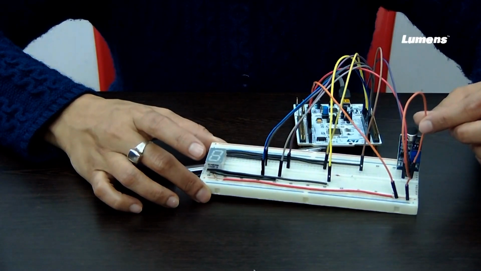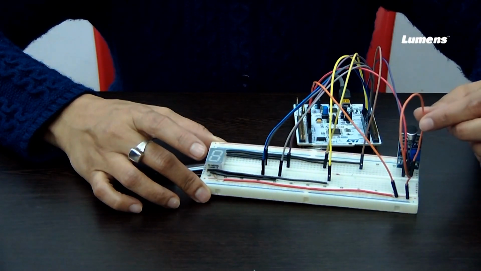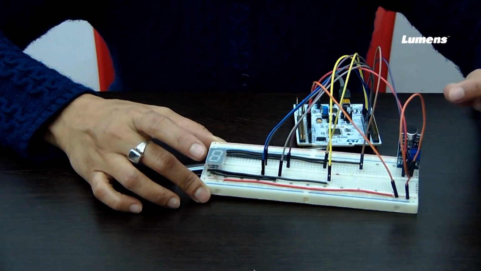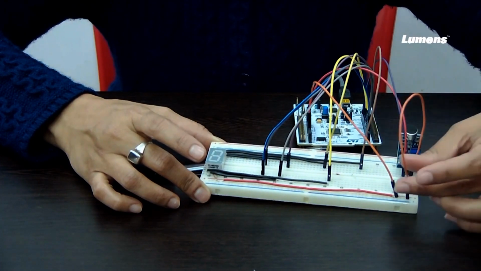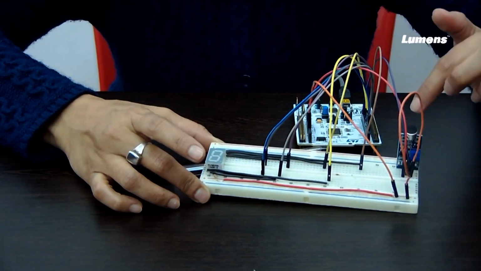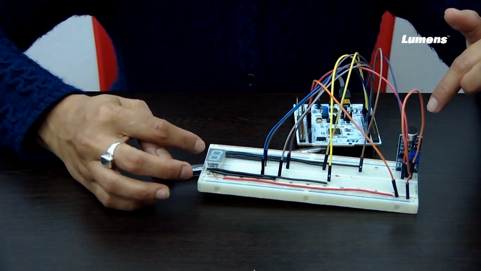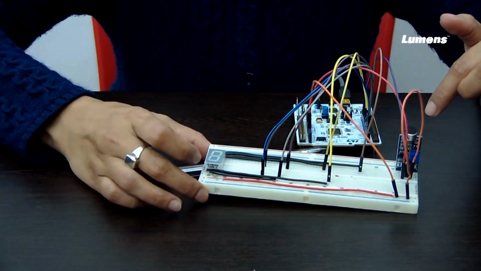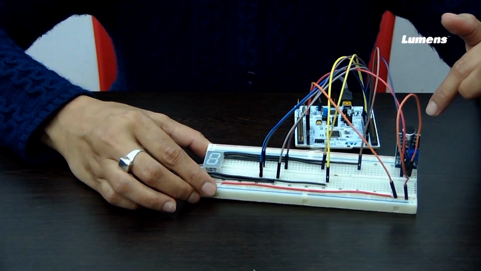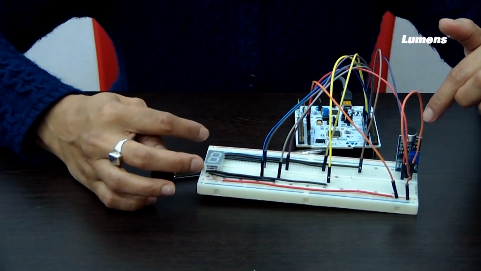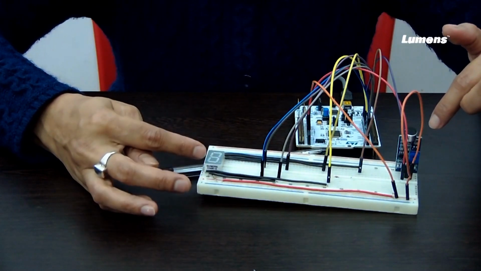We already did that experiment where whenever there was a clap, an LED was glowing. Now, whenever I clap, the number of claps will be displayed on this 7 segment display, and when the count reaches 9, it will be reset to 0.